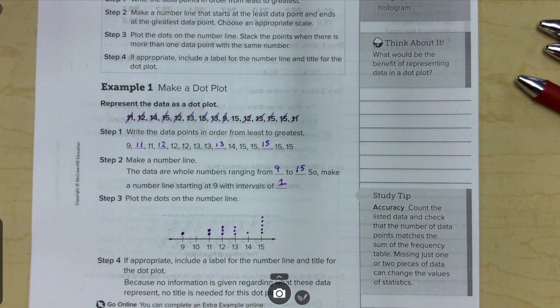If appropriate, include a label for the number line and a title for the dots. This is just number data, so we don't really have labels. Because no information is given regarding these data sets, no title is needed.